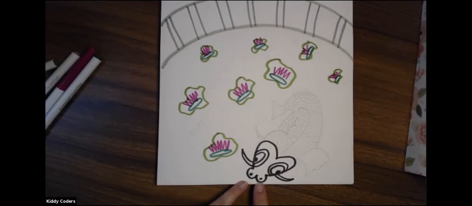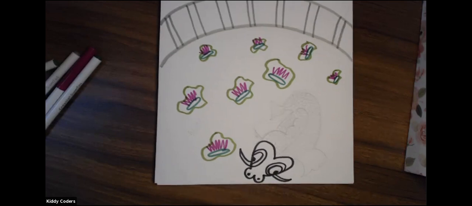So two little dots at the very bottom for our koi fish's nostrils. Perfect.